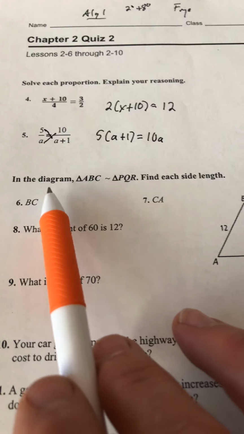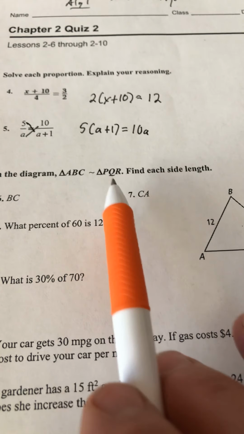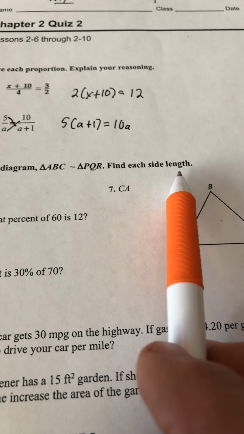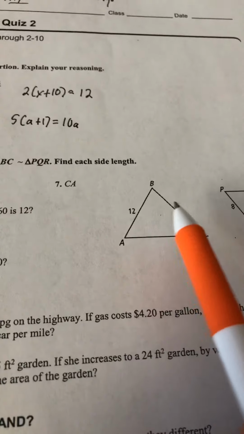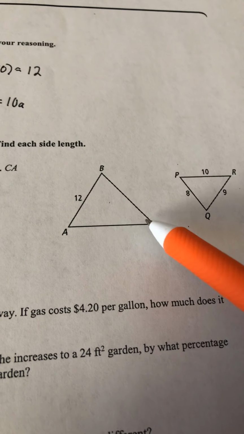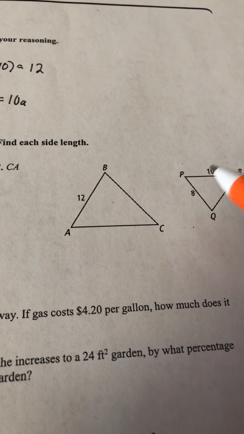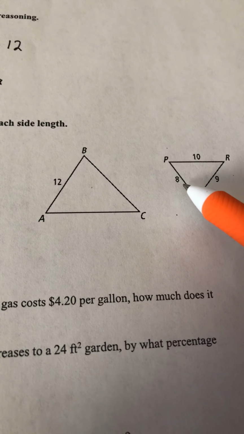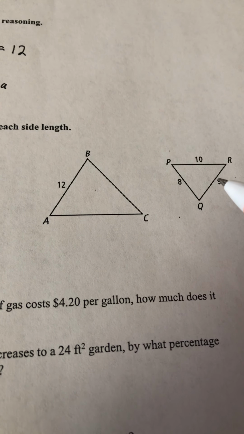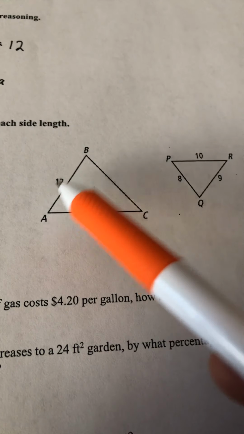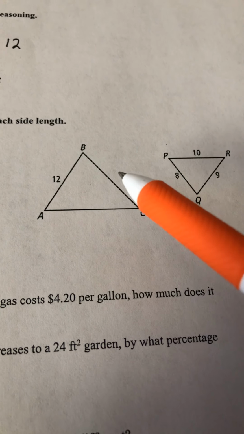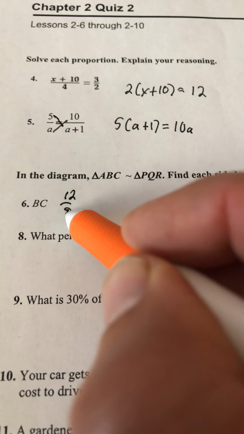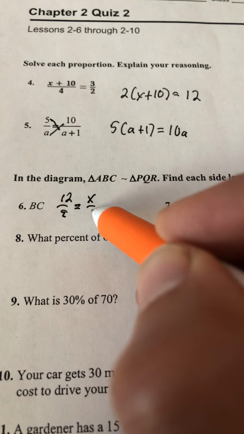For the next set, in the diagram, triangle ABC is congruent to PQR. Find each side length. So looking for BC. This looks like it's maybe upside down. So BC should be compared to 8. Okay, so you're going to have 12 is to 9 as x is to 8.